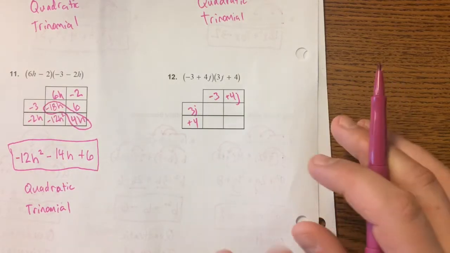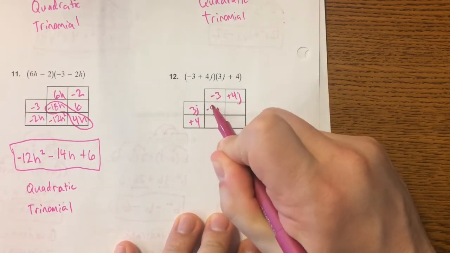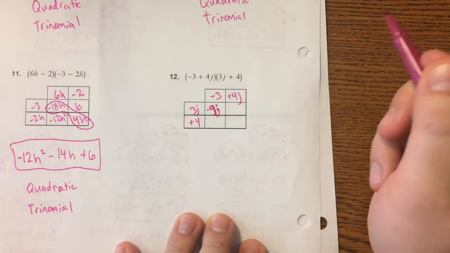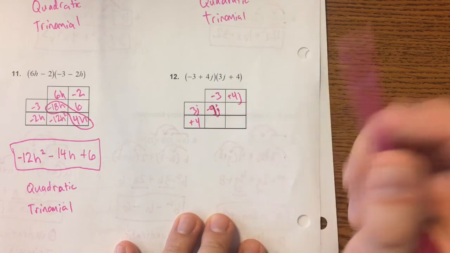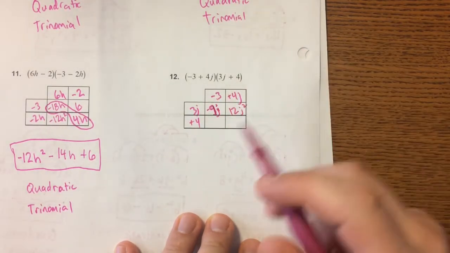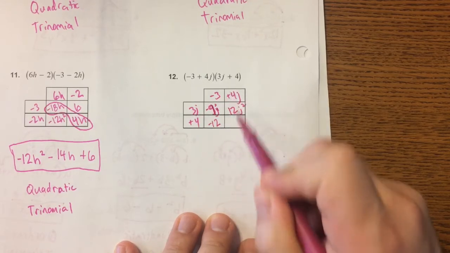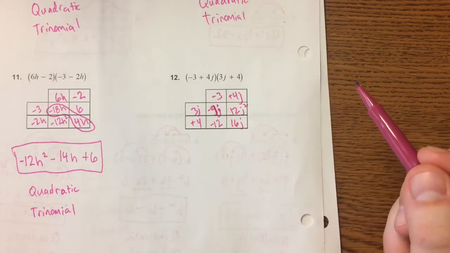All right, let's see how you did. Got a negative 9j here. Off to the right start here. We're good? Okay, then what'd you get in this box? 12j squared. Good. And then this box? Negative 12. And then this box? 16. All right, great. Okay, so you're getting the hang of it.